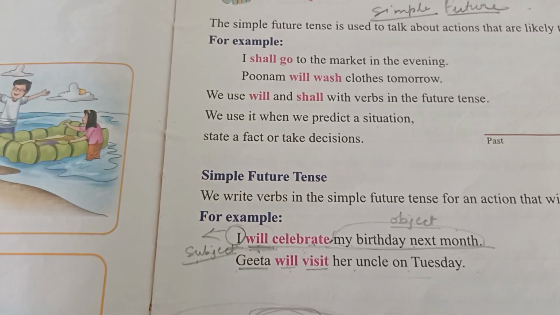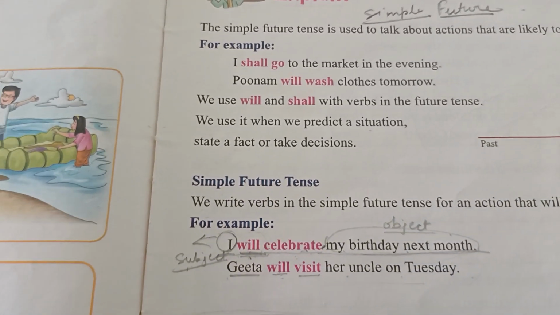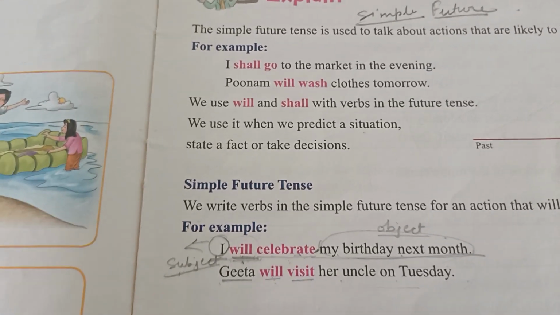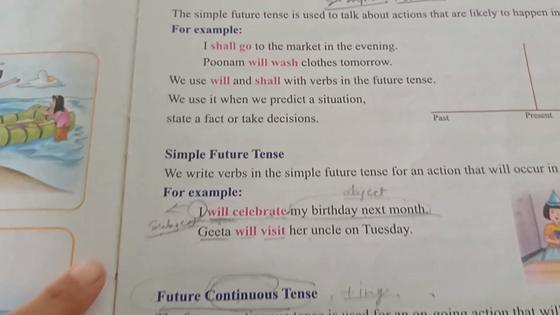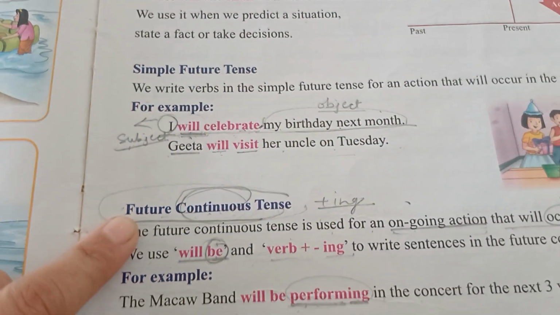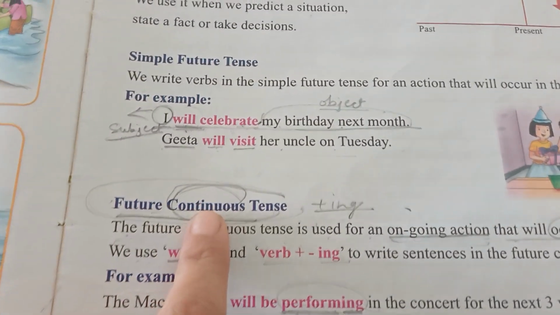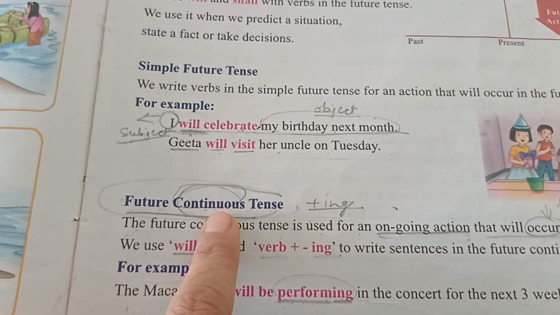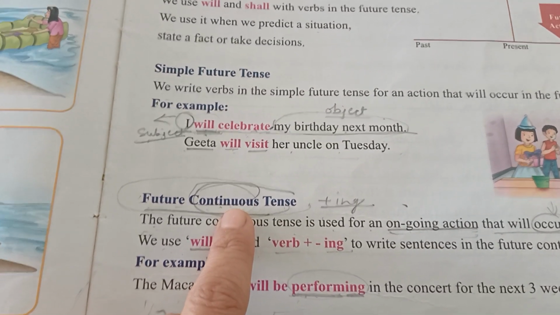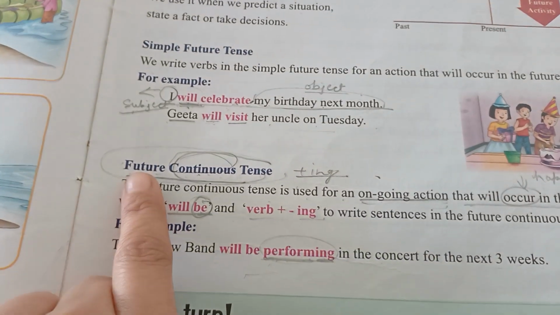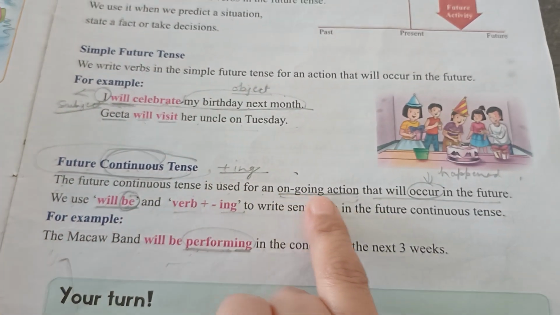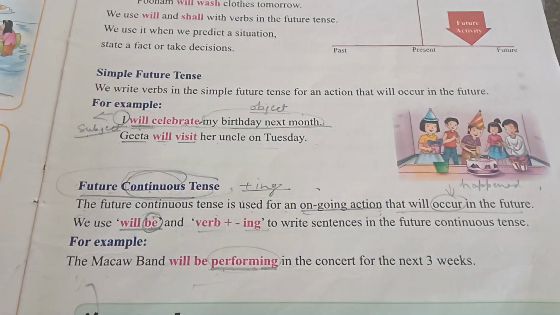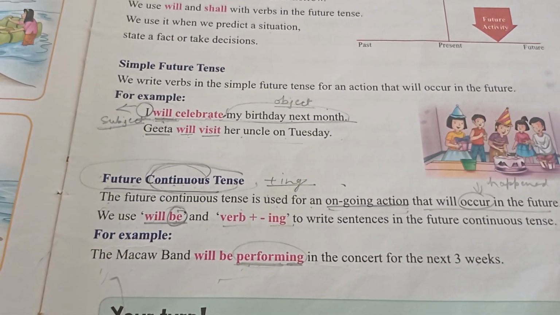Please remember that in a general future sentence, or general simple future tense, we use will with all the subjects. And the next part is future continuous tense. As you can see the word continuous here, it means the action which is going to happen in the future and will continue in the future. The future continuous tense is used for an ongoing action that will occur in the future.